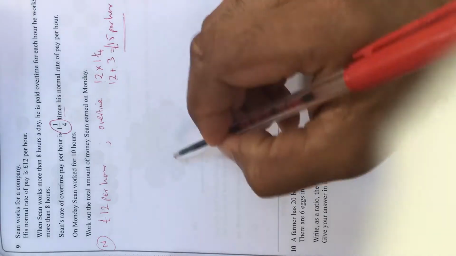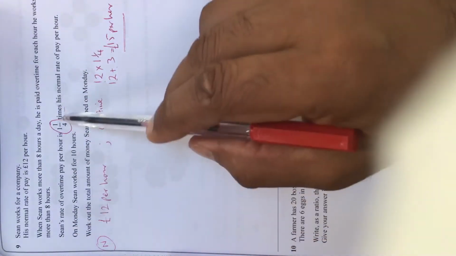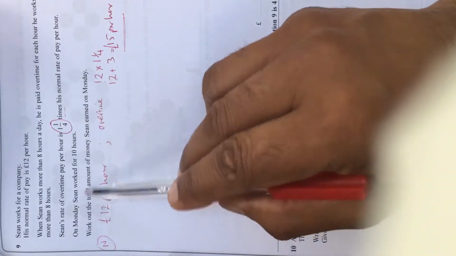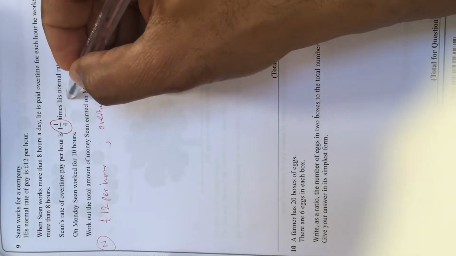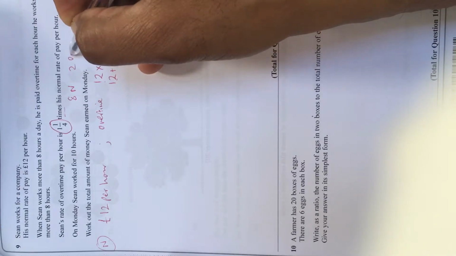Right, so you get at least 1 mark. It's a 4-mark question, so you're going to get at least 1 mark to state that. Now, it says here, Sean works 8 hours a day. That's his normal pay, and anything on top of that, he'll get overtime at a rate of 1.25. So on Monday, he worked 10 hours. So he's going to get 8 hours of normal pay, and he's going to get 2 hours of overtime pay.